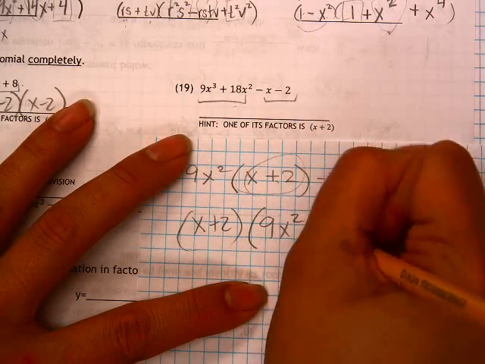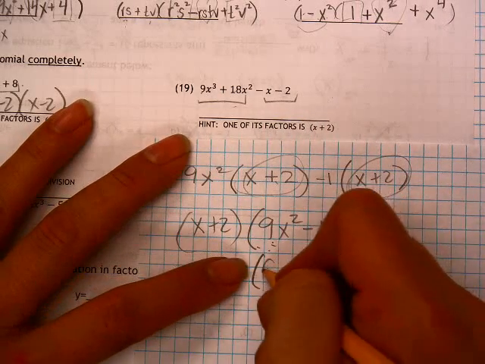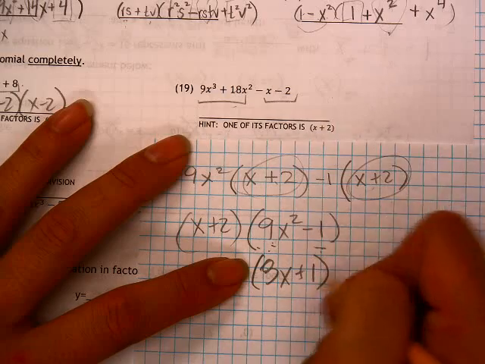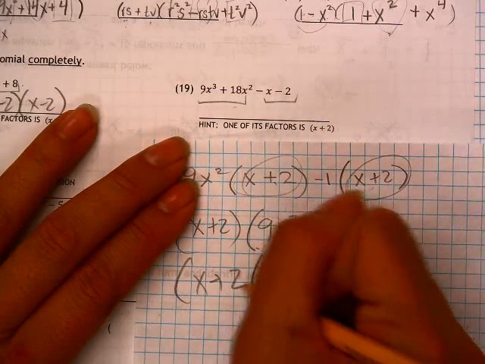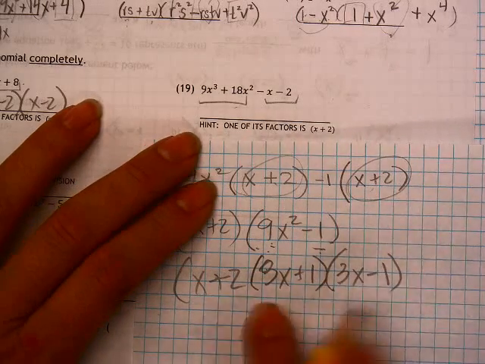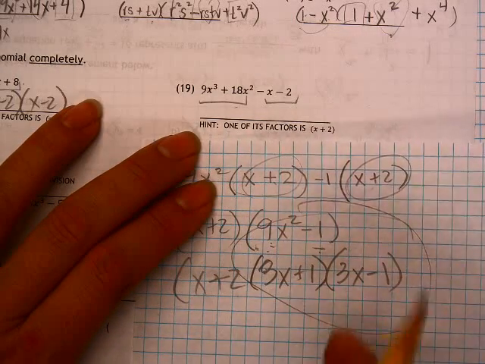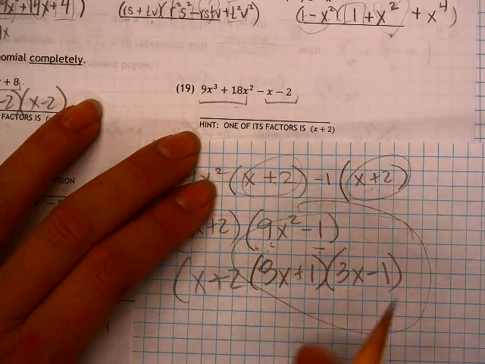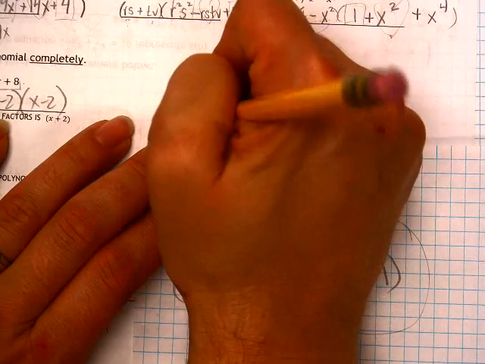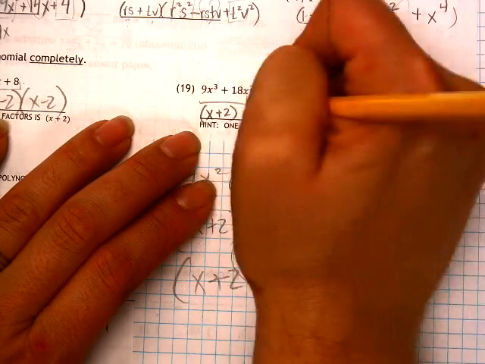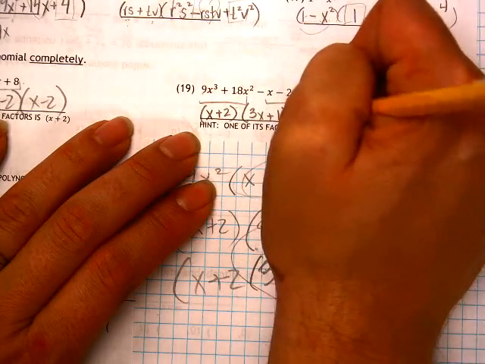I'm left with 9x squared minus 1, which is a difference of 2 perfect squares. So it is square root, square root, square root, square root, and 2 different signs. And I know some of you always get messed up when you get to that point. You need to memorize that. Like, that is just something you need to make little cards, practice, review. It's just one of those super easy things that works if you know it, and you are totally stumped if you don't. We do it lots. Shows up all the time.